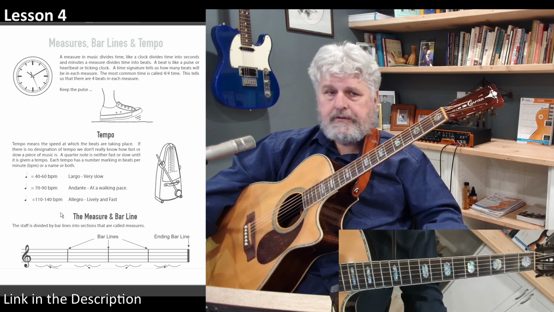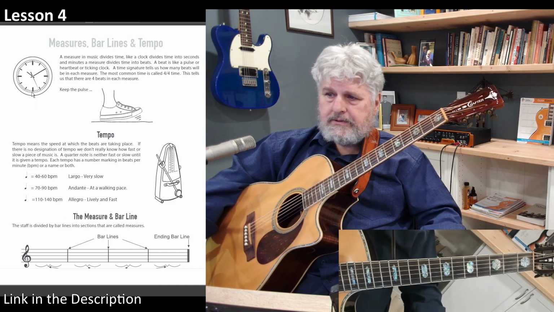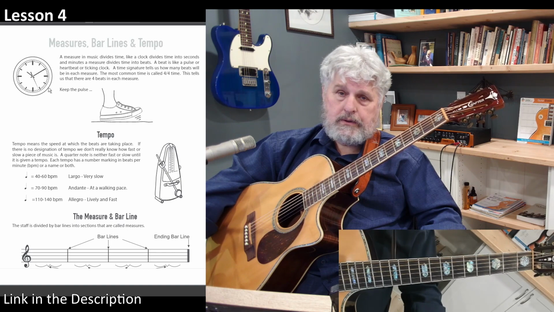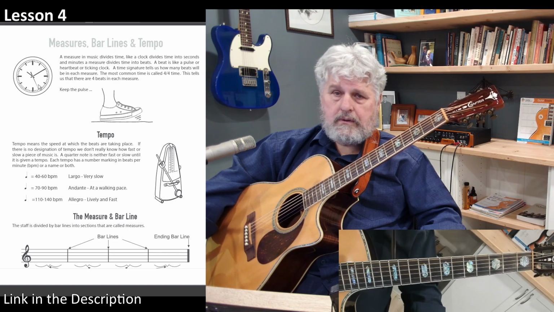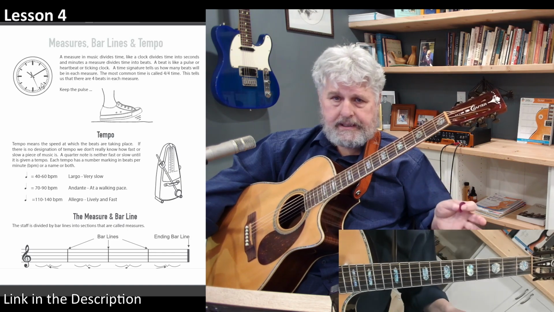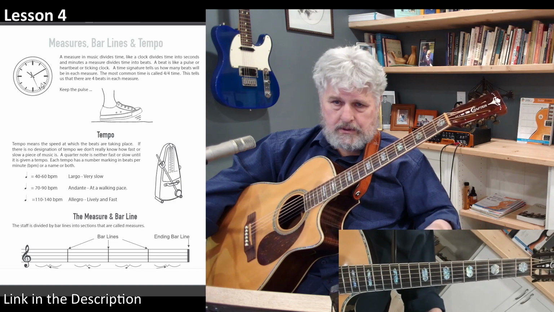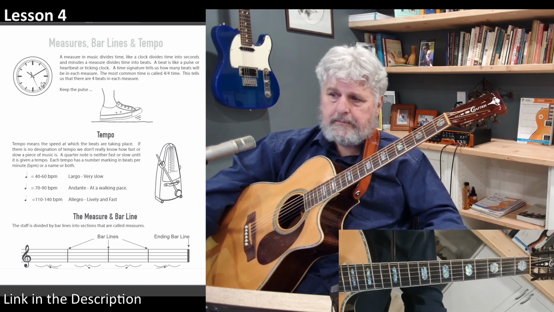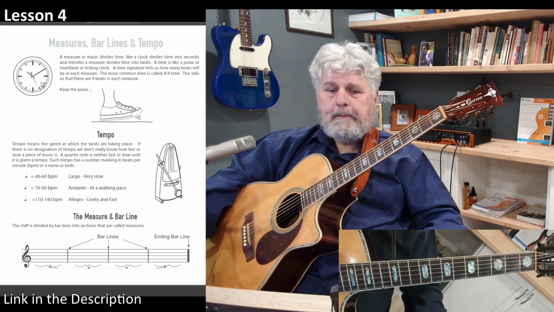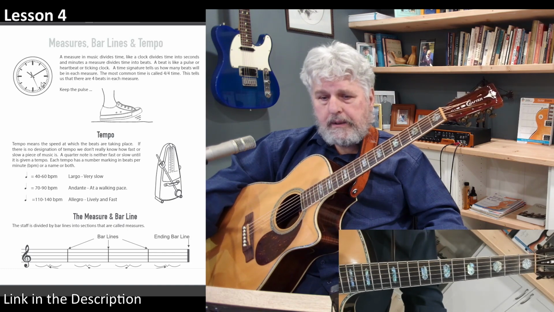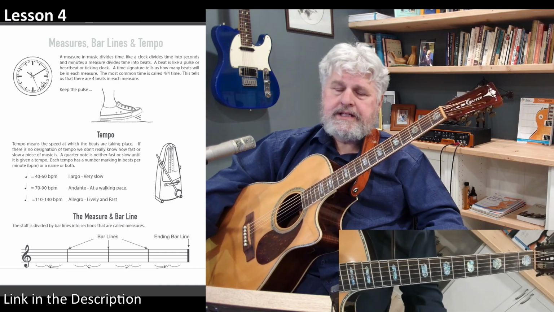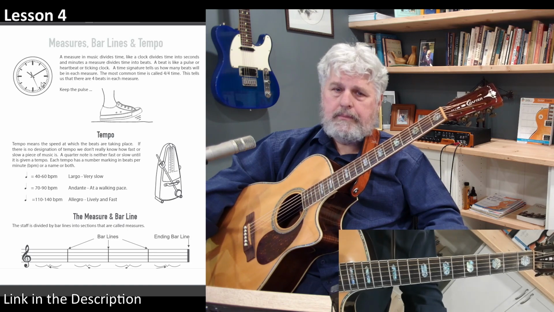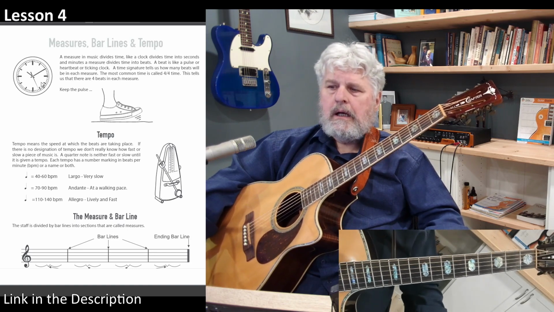Now, beats are different than rhythm. A beat is more like what you would find, for instance, on a clock. It just goes tick, tock, tick, tock, and that ends up being the beat. But in music, we can change the tempo. So tempo meaning the speed.